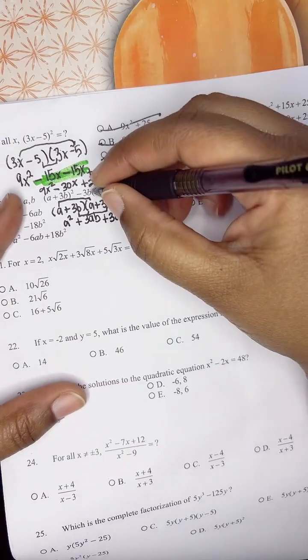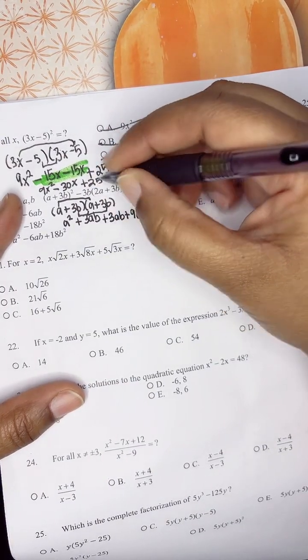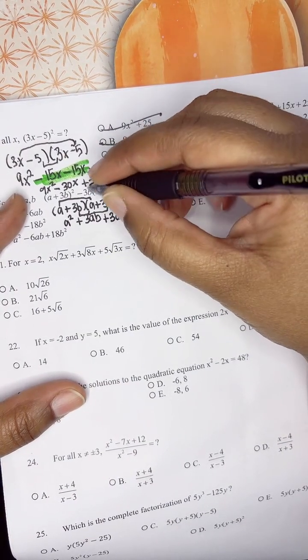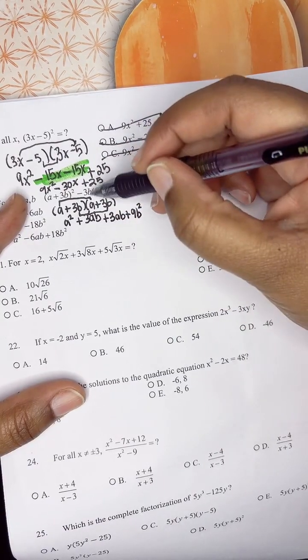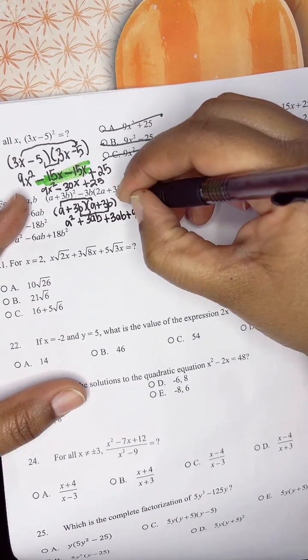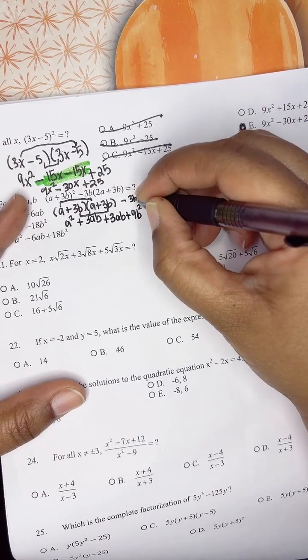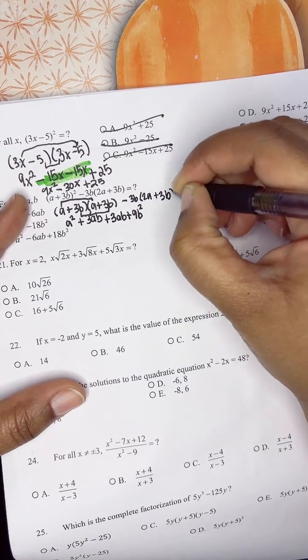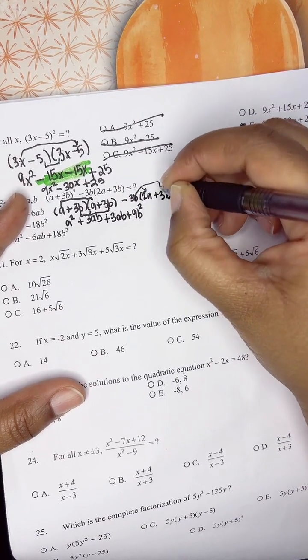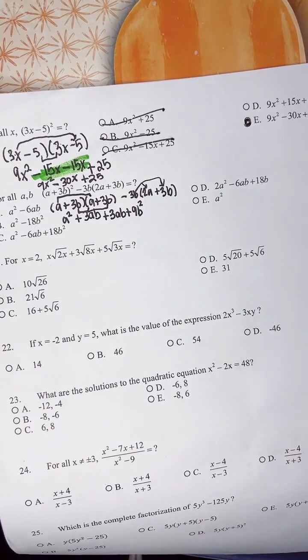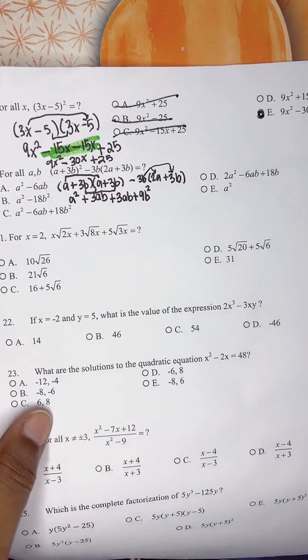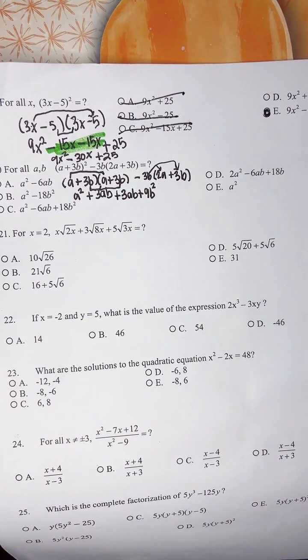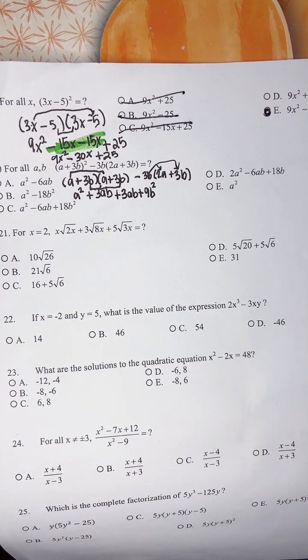Okay, now I still have to distribute this part here. Can you guys distribute this part for me in the chat? What do we get when we multiply this negative 3b times 2a plus 3b? What do we get? Put it in the chat. Negative 6ab. Good. Bree, hey Bree. Welcome back, hon.